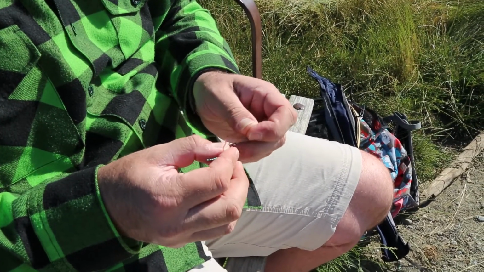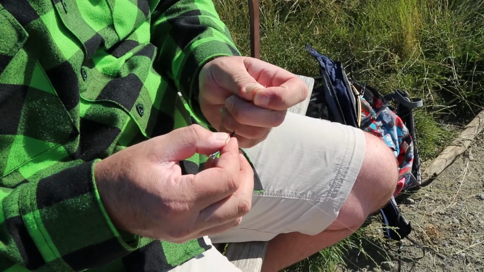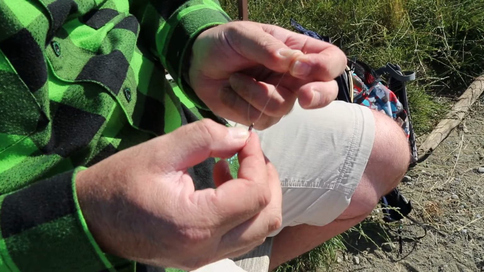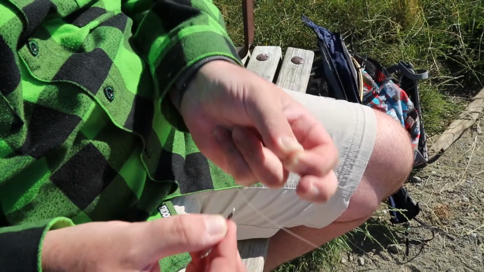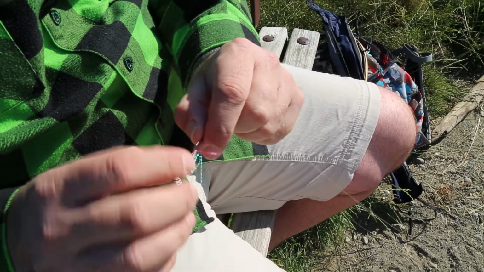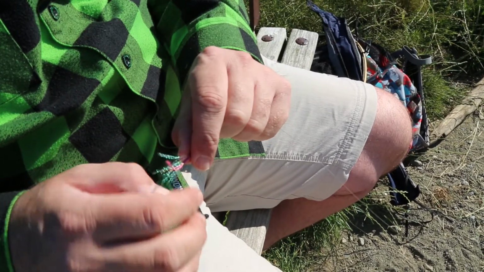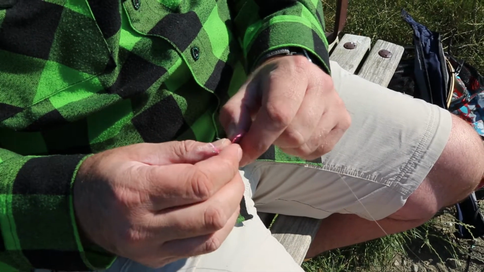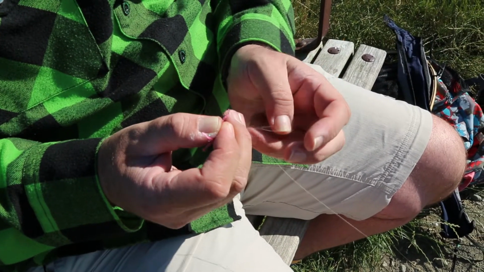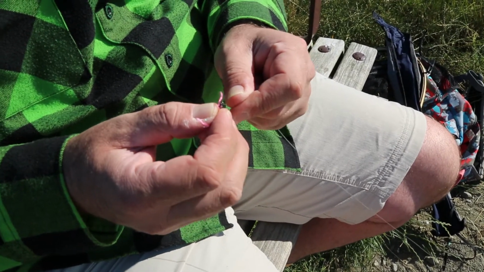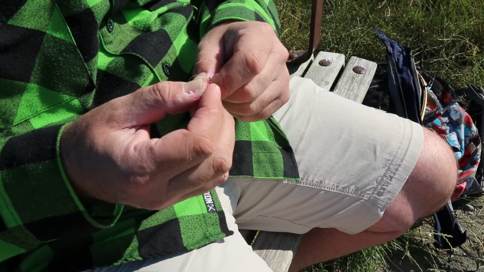Now I'm just going to do an improved clinch knot today, but there are 4 or 5 different methods of tying it on. What you want to do is get your tag end in that. You grab your fly, you roll it 1, 2, 3, 4, 5. Now I'm using only 5 twists because this is quite a heavy Maxima line. On trout, you'll generally go 8 twists.